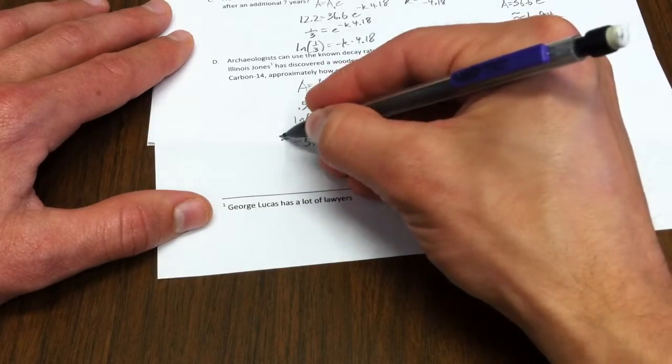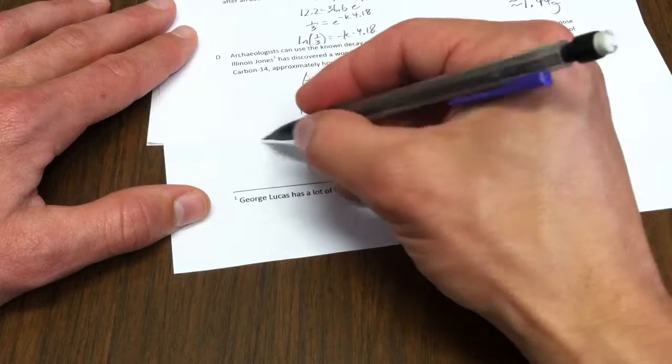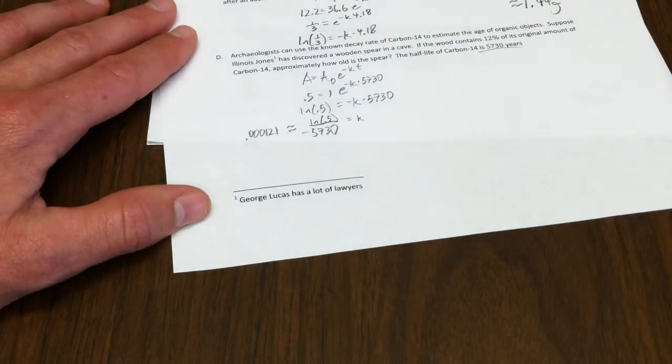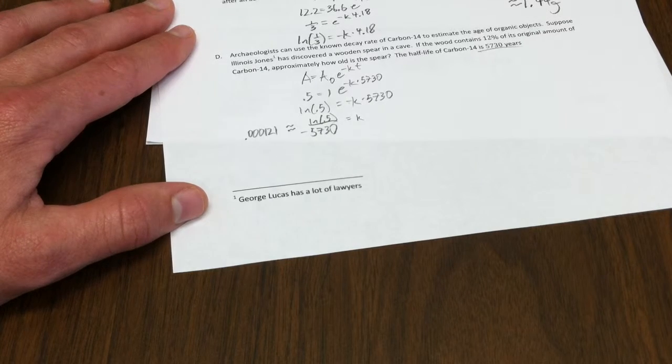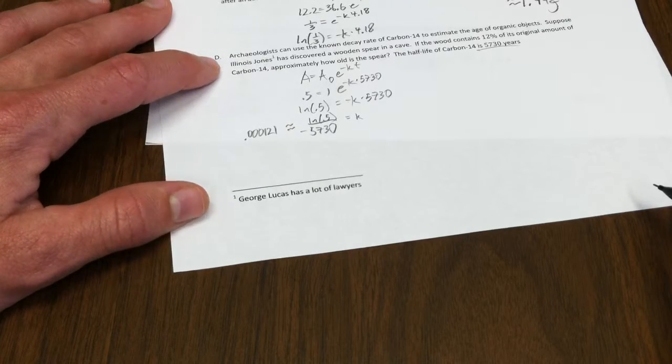That gives me a number. I'll estimate that number at 0.000121.